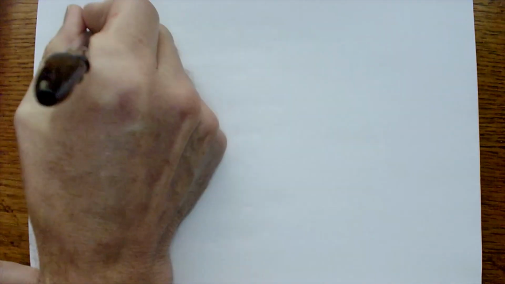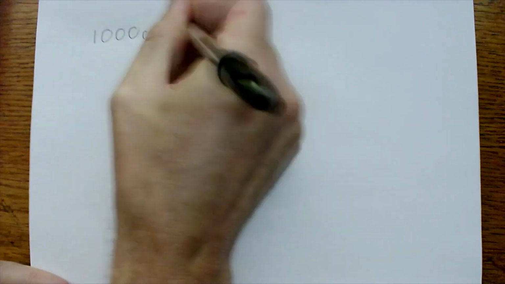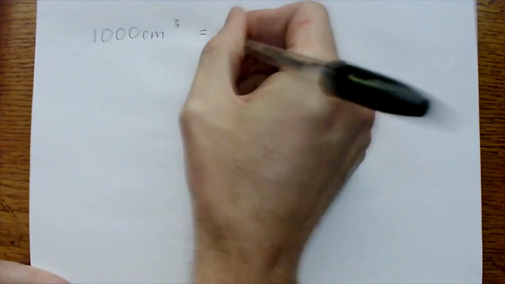But of course, you'll have noticed, for example, in a milk carton that it doesn't give the volume there in cubic centimetres, it gives it in litres. So something we need to note, and you could add this to your notes, or just put it in your jotter, is that 1,000 cubic centimetres equals 1 litre.